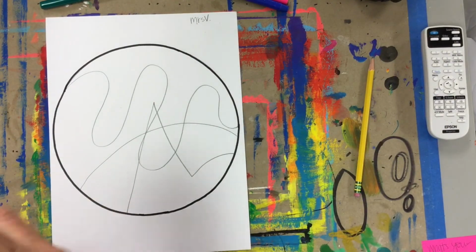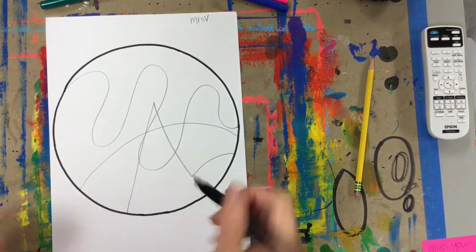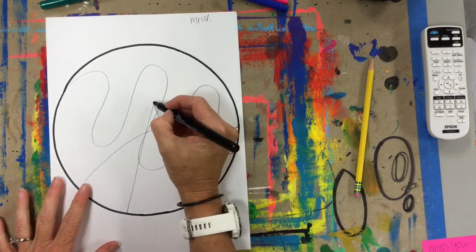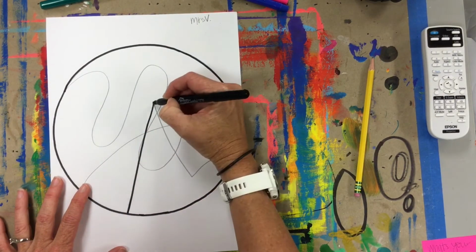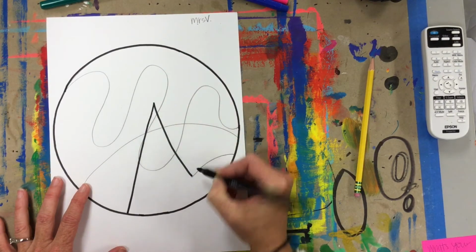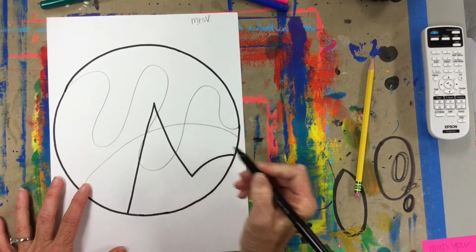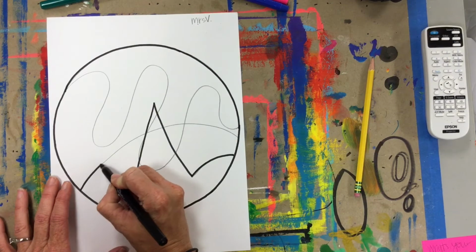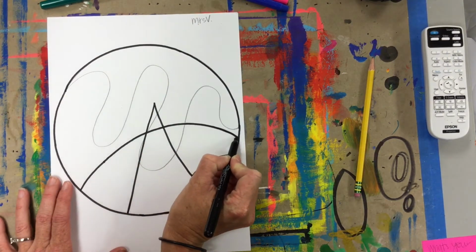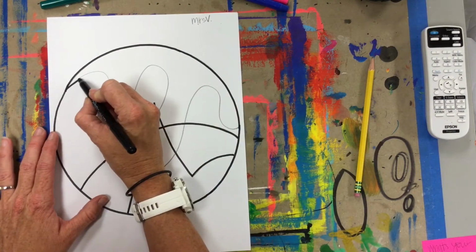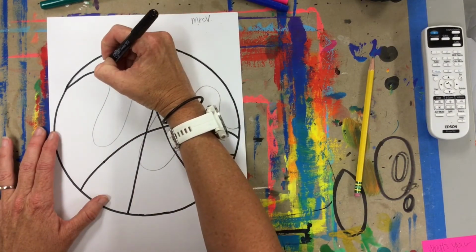All right, you guys, now that you have your circle traced, you're going to go back and actually trace those 3 lines that you drew. So just carefully go back and follow the lines that you made, making sure that you really try to stay on top of those lines. I like to just do a little section at a time.